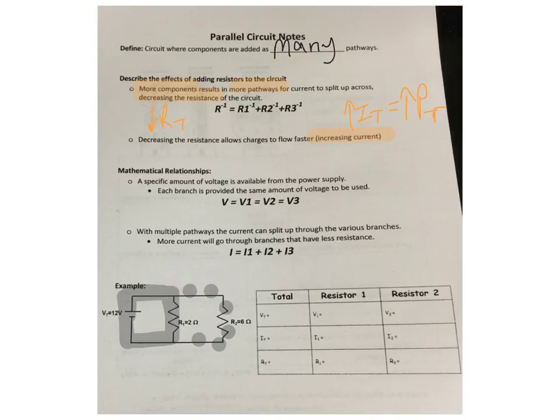The equation for solving for resistance, because we need to decrease that overall resistance, we're actually going to add the reciprocals, or the inverses of those resistors. So to do that, we can use the inverse button, or the x minus 1 button, on our calculator.